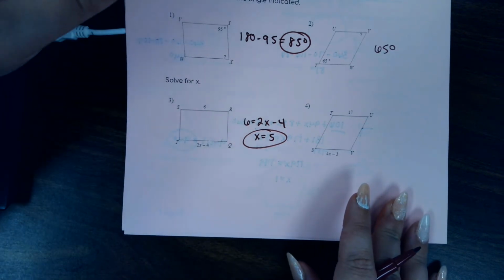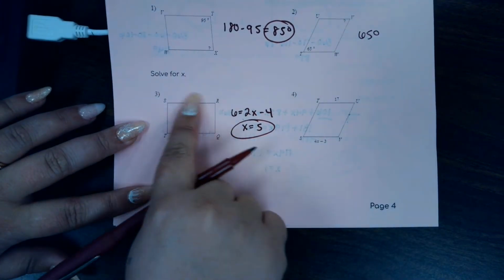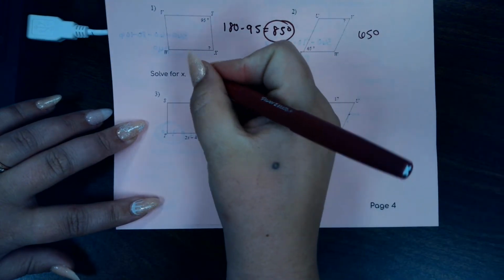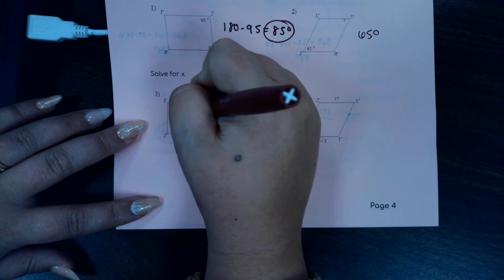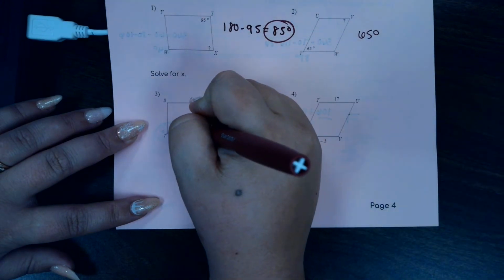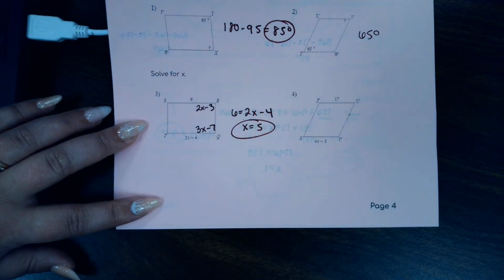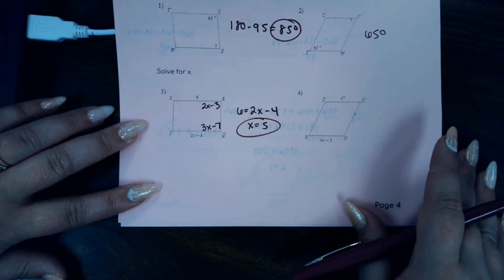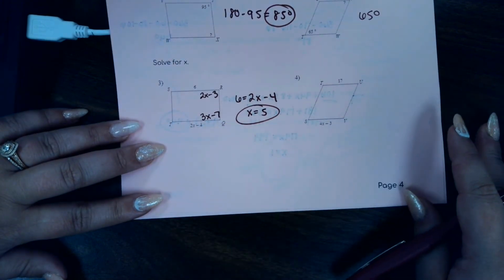All right, let's use this same parallelogram, but let's pretend like we don't know what x is. And let's say that angle R is 2x minus 3, and angle Q is 3x minus 7. So now we're just kind of ignoring this. We're just using the same quadrilateral. Now let's solve for x.